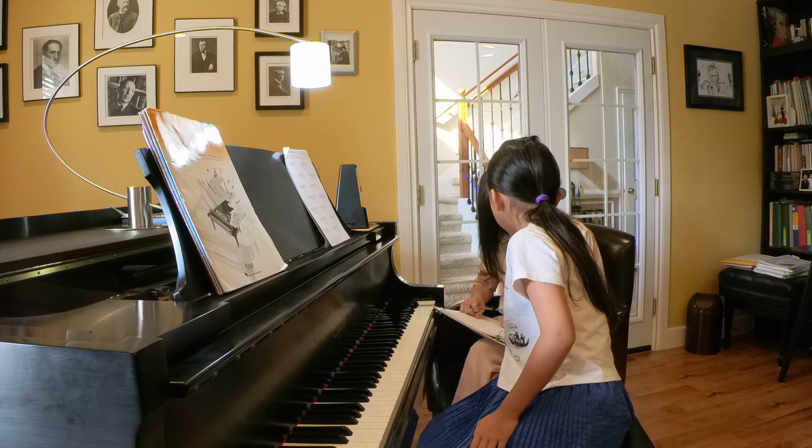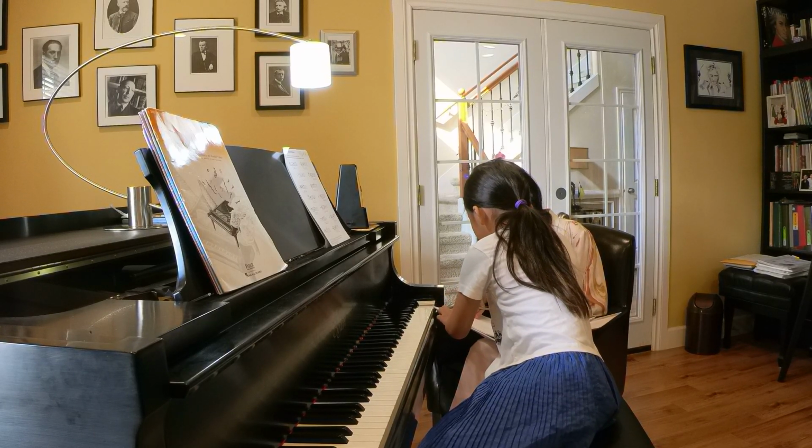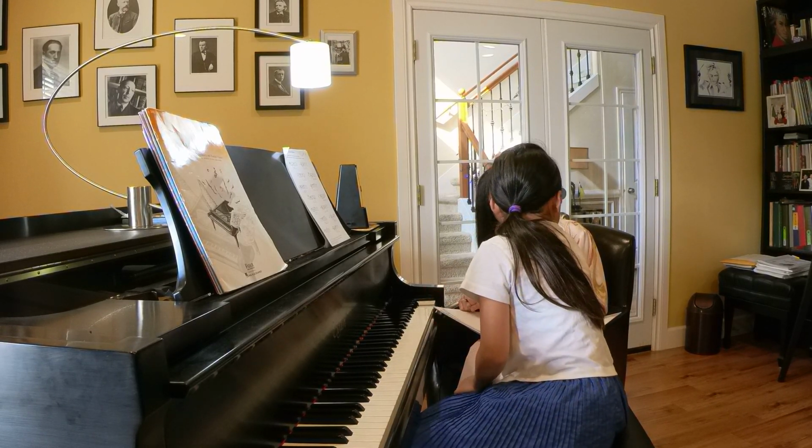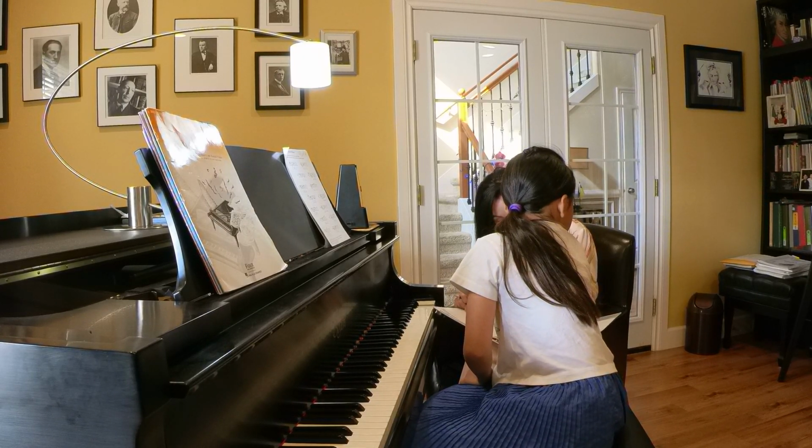What is harder stuff? I mean, there's lots of harder stuff. Like classical repertoire, so really getting to the harder things. More complex, more advanced, I should say.